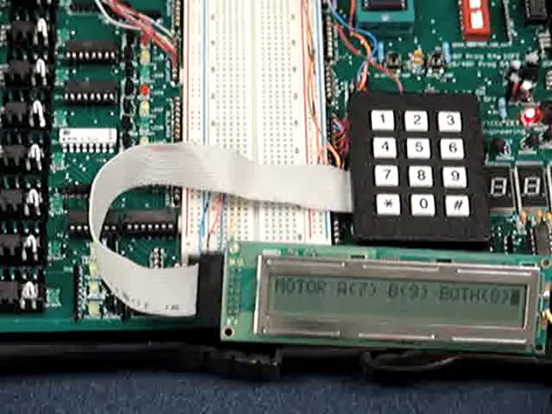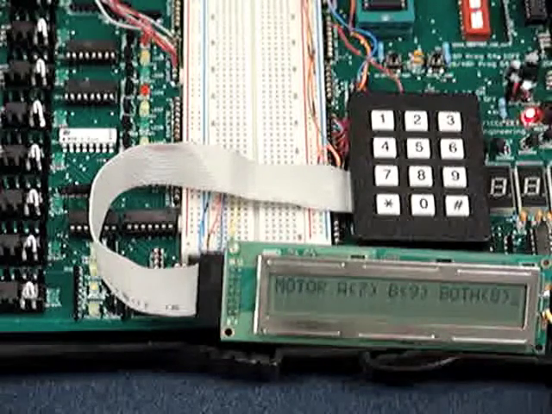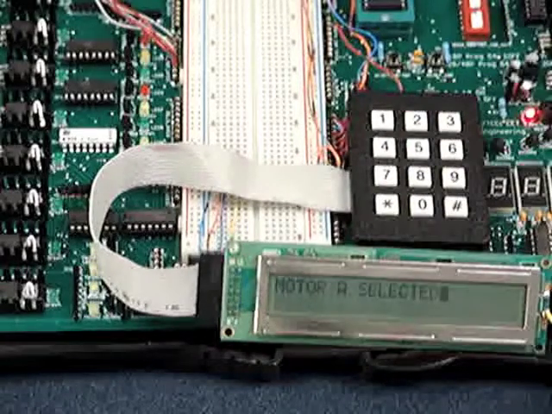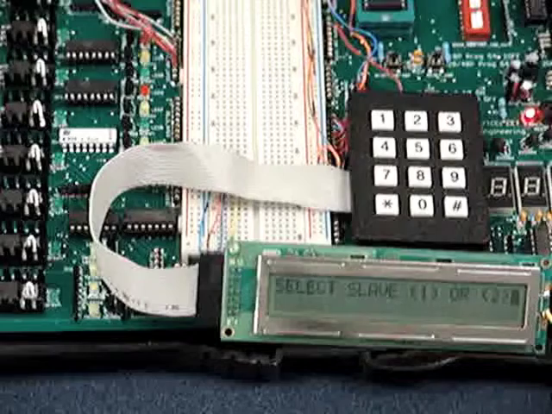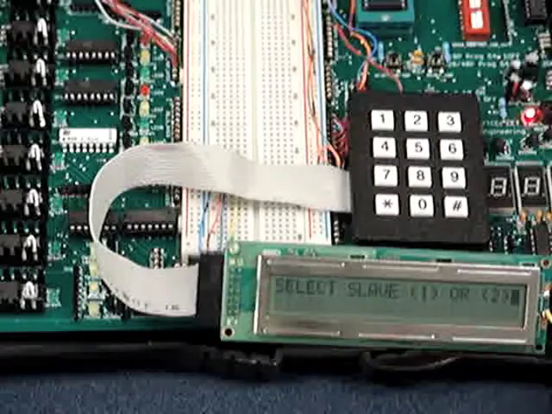Next up is selection for motor A or B, or both. Each slave contains 2 motors. Motor A runs motor A, motor B runs motor B, and both runs both motors at once. In this case, we're going to select motor A. The next selection is the slave, either 1 or 2. Our software is modular and we can input as many slave modules as required. In this case, we're going to select slave 1.